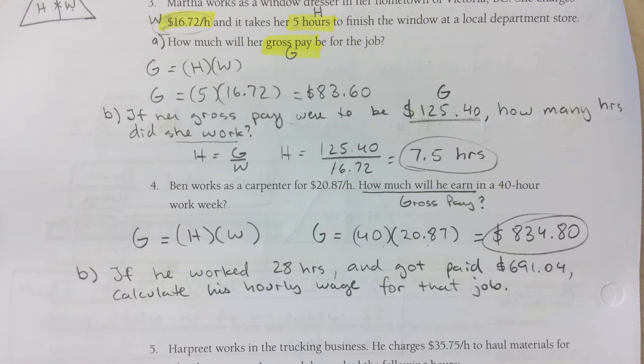Because if it ends up being $8 an hour, you're like, well, I will make more working at 7-Eleven, getting minimum wage, right? So that's basically what's happening here. You're a carpenter, you did this job for 28 hours and you got paid 691. What is your hourly wage there?